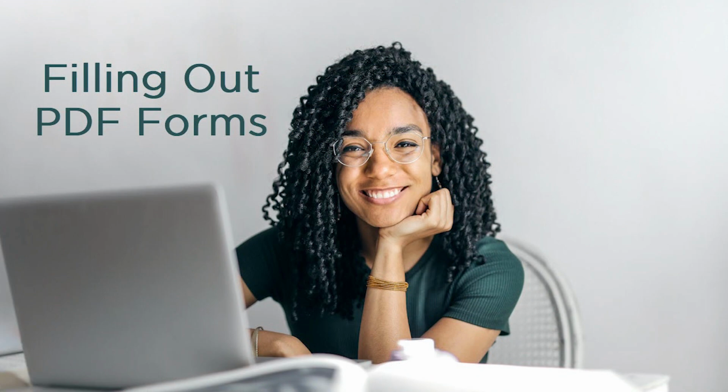And that is how we can save a printable PDF form without losing any information.